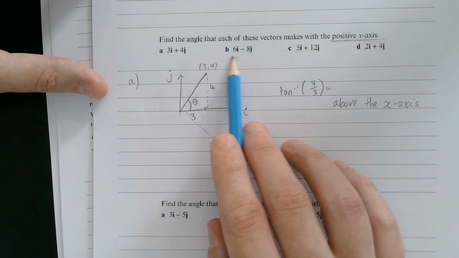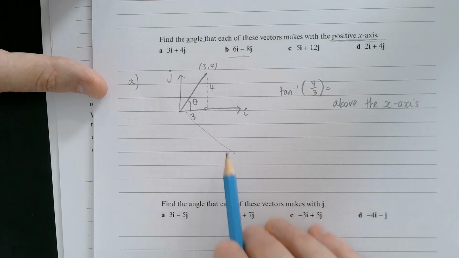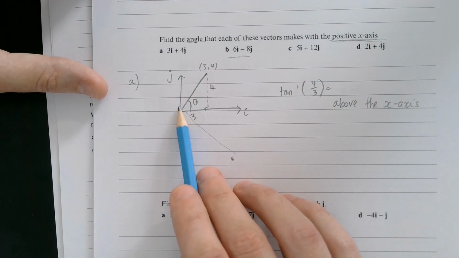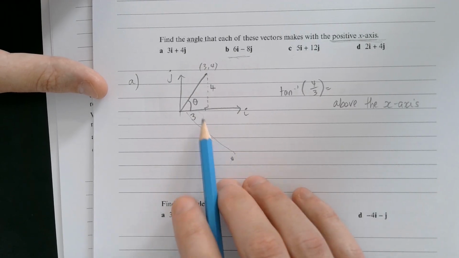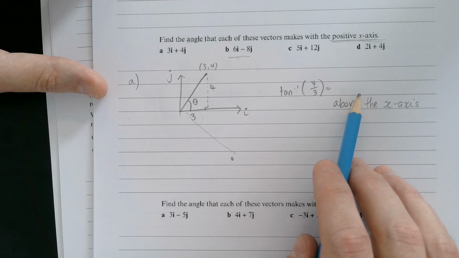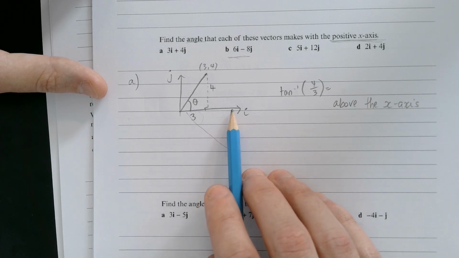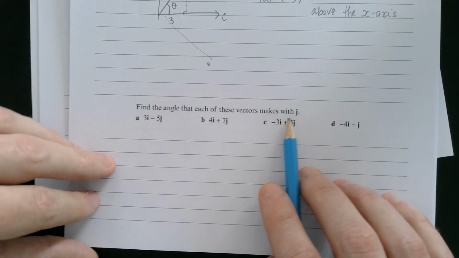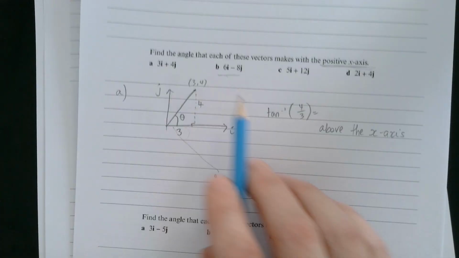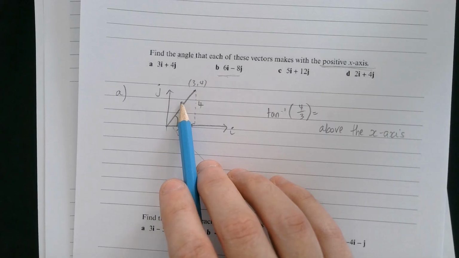So if you look at B, it's 6i minus 8j. That would be, you can still work it out by using 8 and 6. So it's actually the same angle that this would be. But you would write below the x-axis. The one at the bottom there makes an angle with j, you just work out this angle instead of this angle.